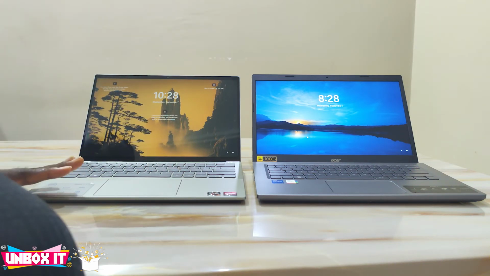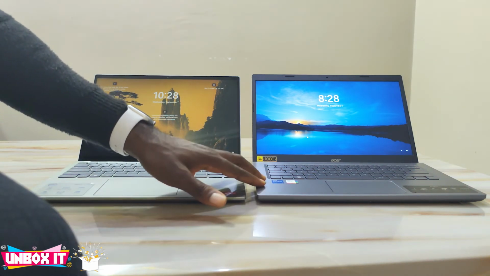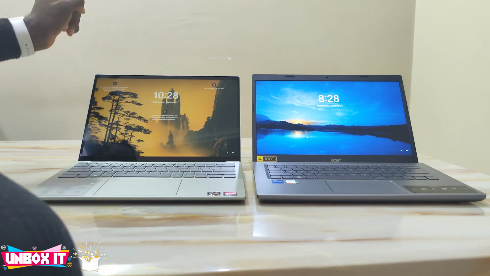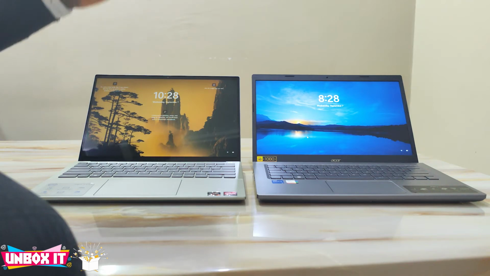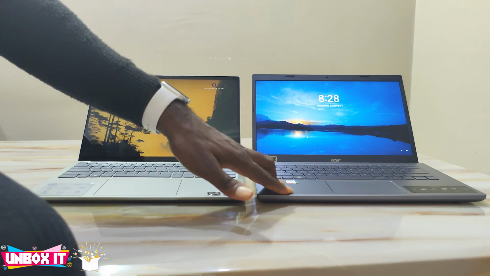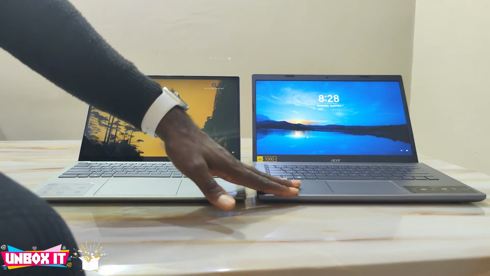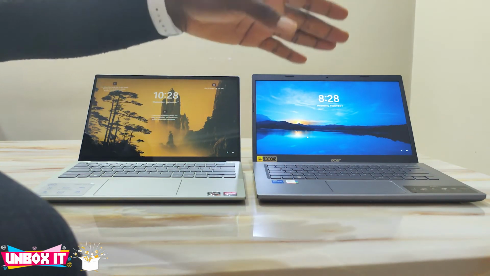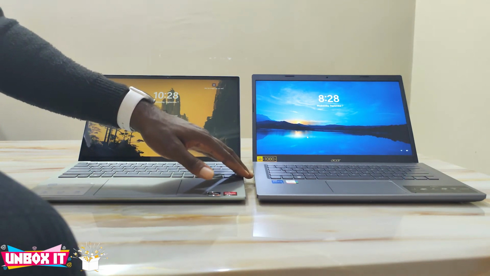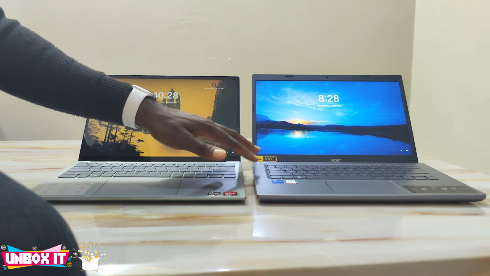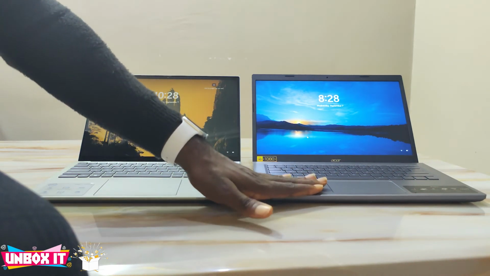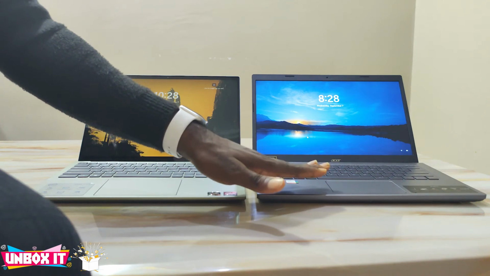On the port selection, the Acer wins in this category because the Acer has 3 USB-A ports, while the Dell has only 1 USB-A port. So if you are someone who likes using external peripherals, like you use an external mouse and you also plug in maybe an external hard disk or dongle or flash drive, it will be easy for you on the Aspire.